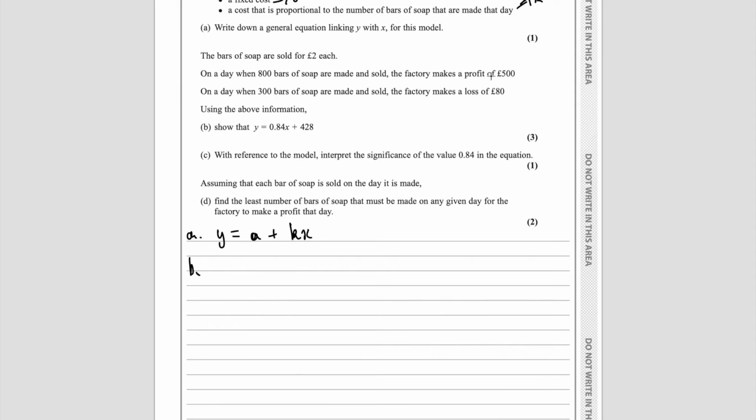It's a similar line of thought for the second part of this information. So applying that logic, 500 is equal to 800 times 2, which gives us the total revenue that the factory has brought in, which is 1,600.